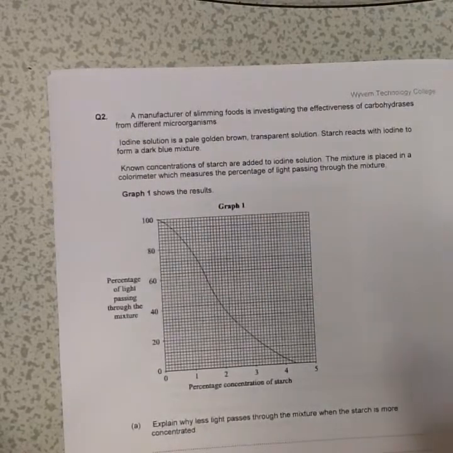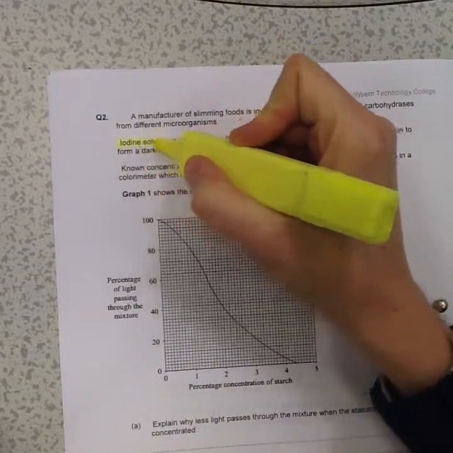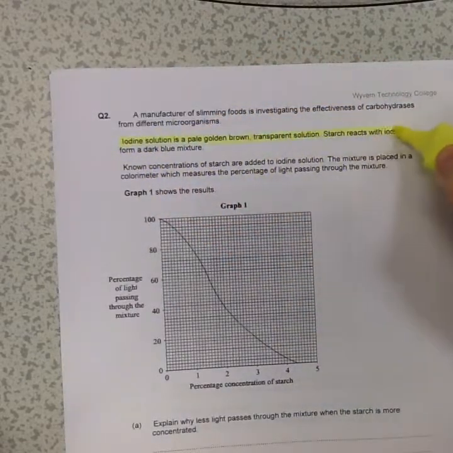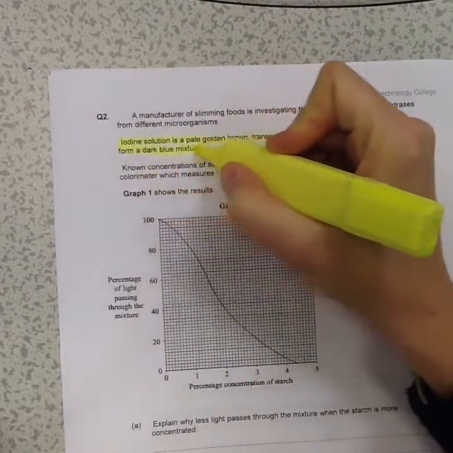So this question is looking at analysing a graph, and there's actually two graphs in the question. We'll come on to the second one in a moment. So the initial information tells us it's about slimming foods and about carbohydrases, which are an enzyme. So iodine solution is pale gold brown transparent solution, and starch reacts with iodine to form a dark blue mixture. So I'm just going to highlight that because the graph is about that sentence there.